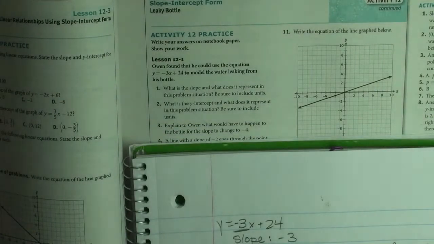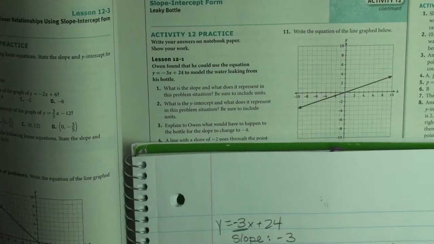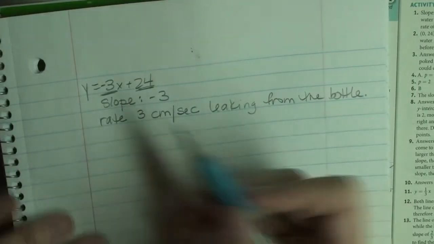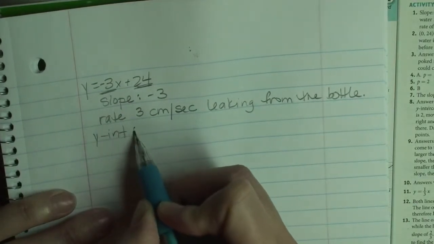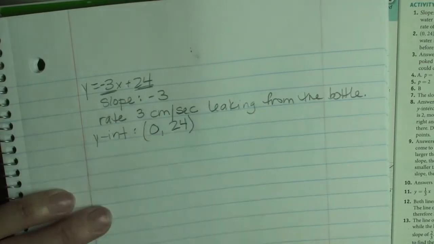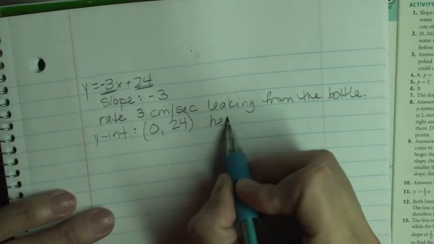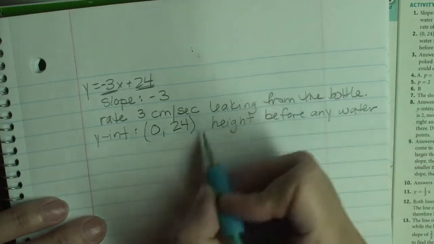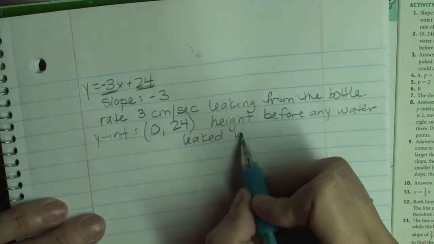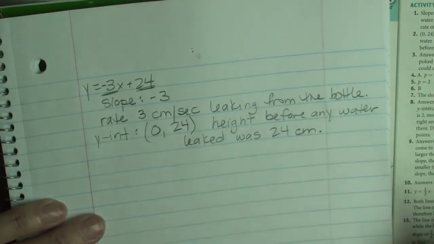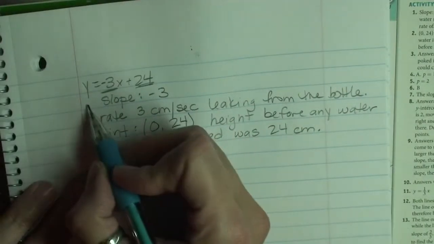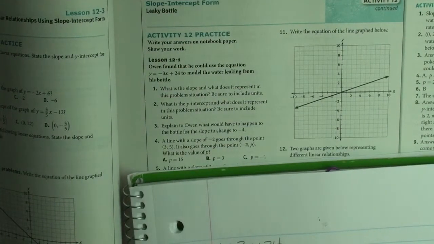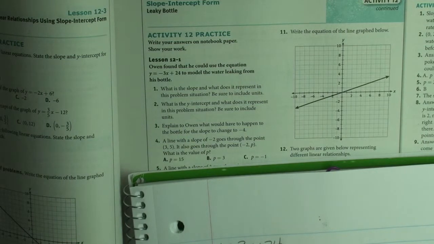Okay. Number 2, what is the y-intercept and what does it represent in this problem situation? Be sure to include units. So the y-intercept here is right here. The y-intercept is (0, 24). And it represents that the height before any water leaked was 24 centimeters. Okay, so that was number 1. This is number 2.